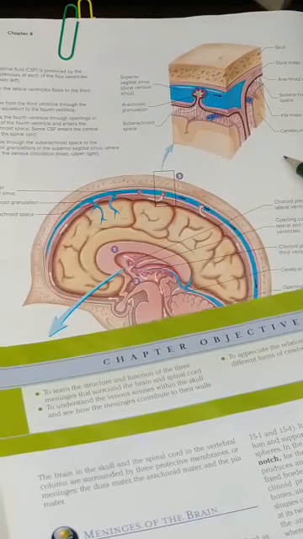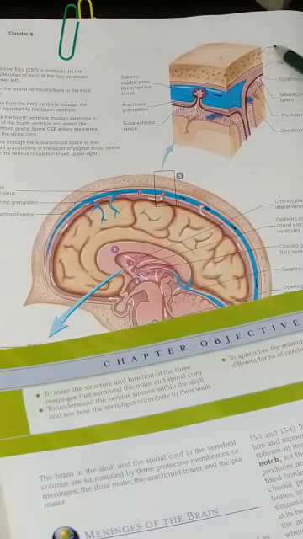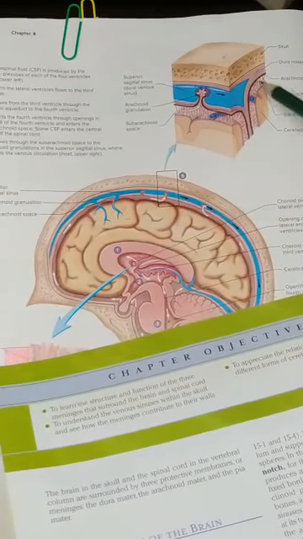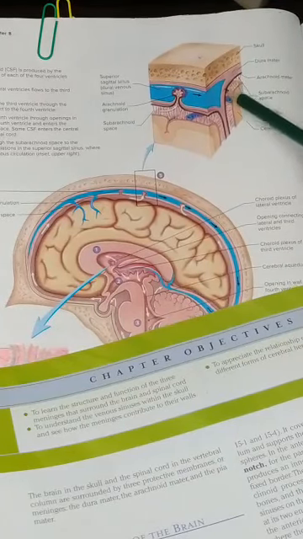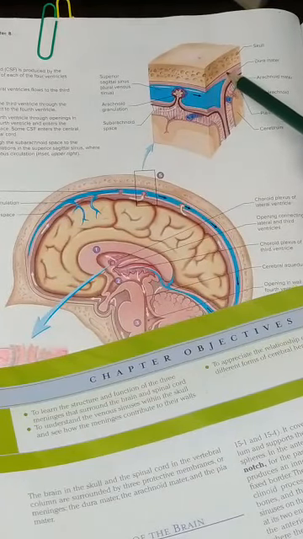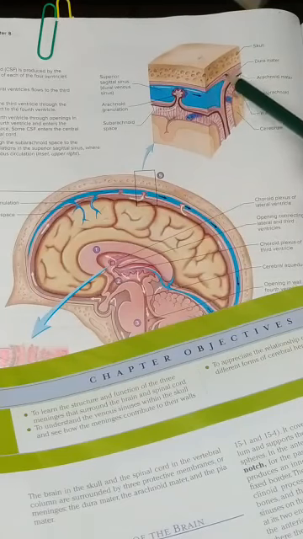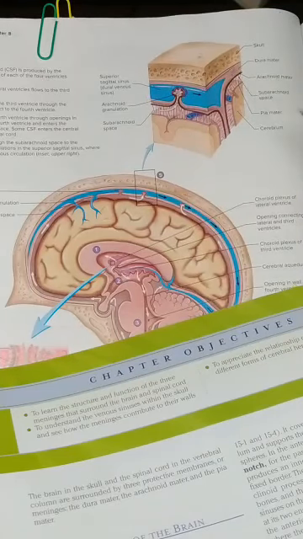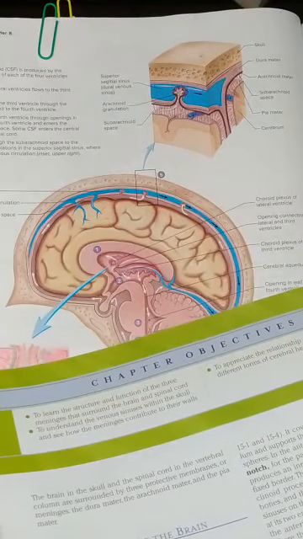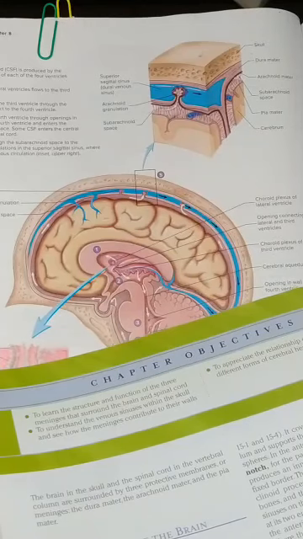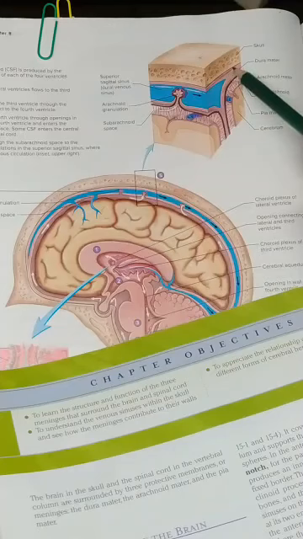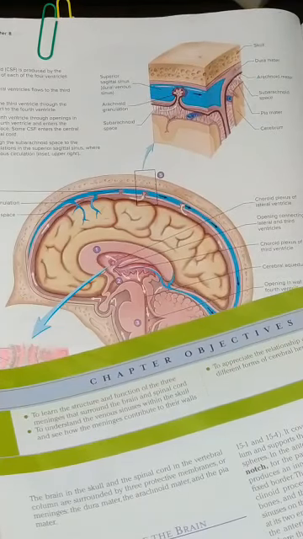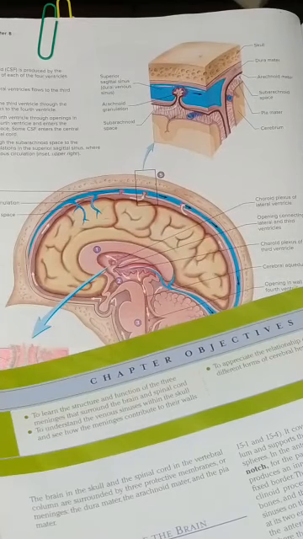Now the Dura Mater in the brain is divided into the meningeal part and the endosteal part. The endosteal part is actually the pericranium or periosteum. So the endosteal and meningeal layers are fused to each other at this side.